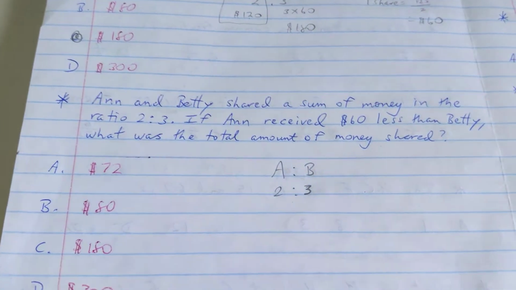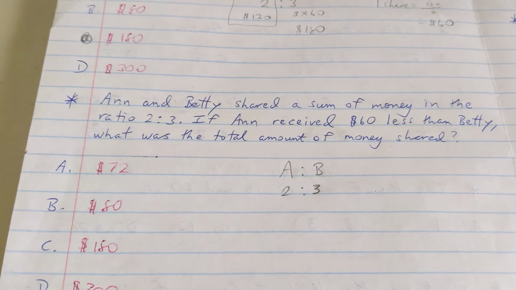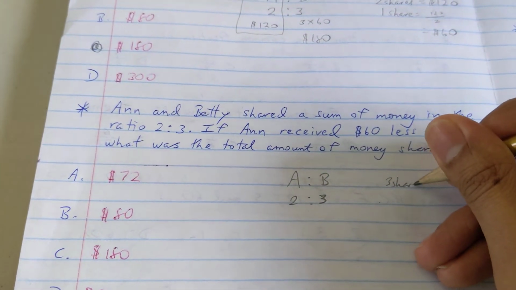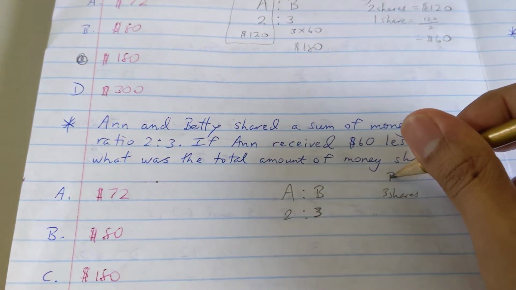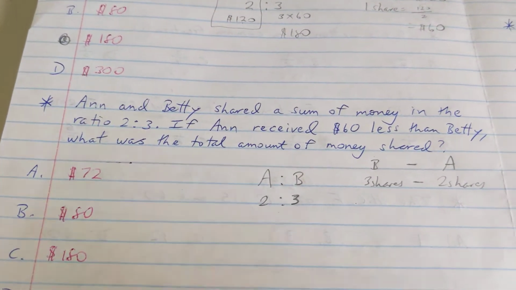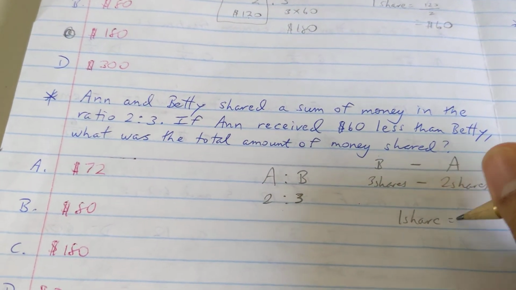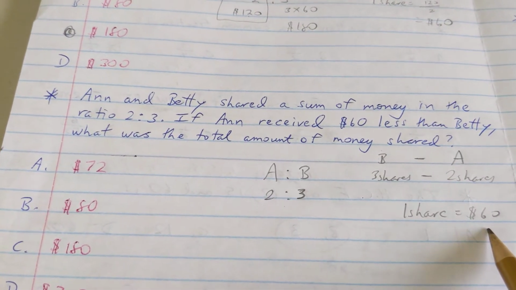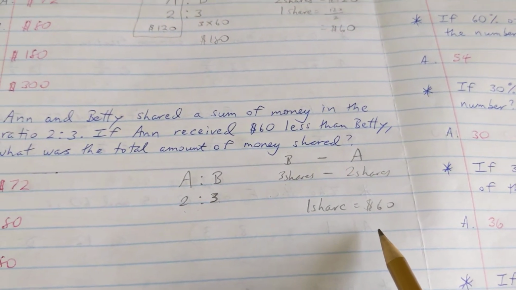So I still have that information, but what they're telling me now is Anne receives $60 less than Betty. So I'm going to minus the 2 shares. I know Betty gets 3 shares and Anne gets 2 shares. So the difference between their shares, Betty's share minus Anne's share, because Anne receives $60 less than Betty, is 3 shares minus 2 shares. So 1 share is $60, because the difference between their shares is $60. So 1 share is 60. I still find for 1 share is 60.